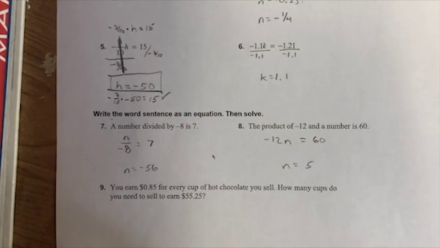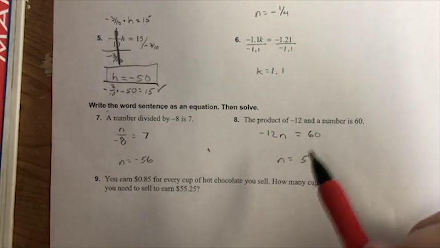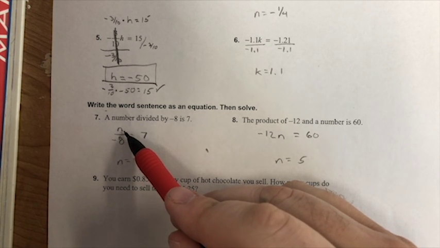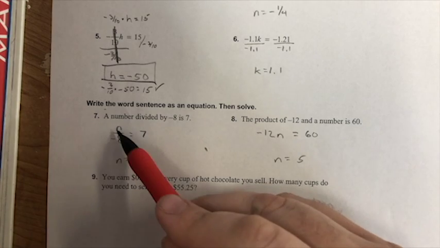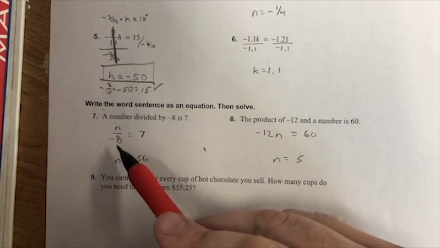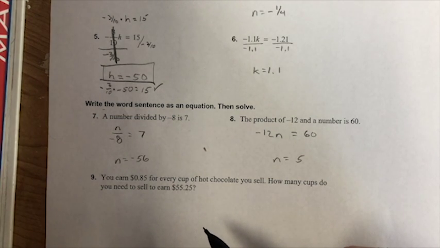All right, number 7. It says a number divided by negative 8 is 7. So a number, it doesn't matter what letter you used, I decided to use n, divided by negative 8 is 7. So this should be how you set your equation up. Once you've done that, you solve for it, and you should have gotten that n was negative 56.